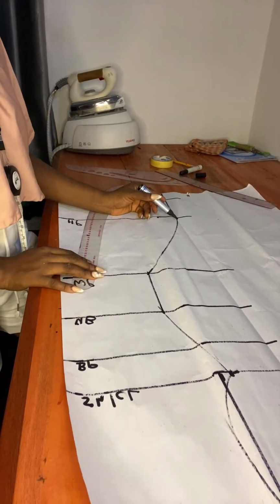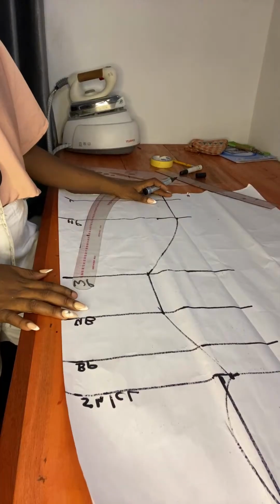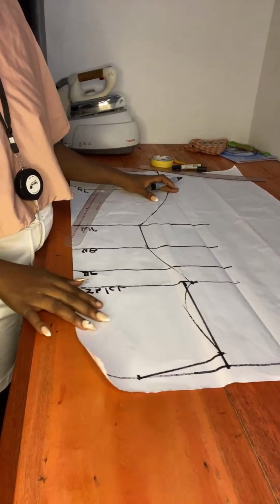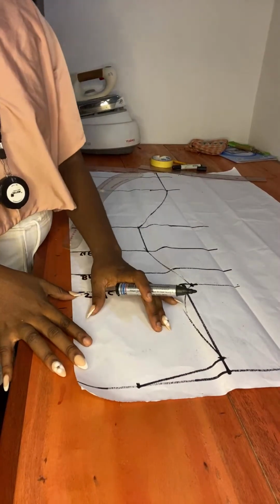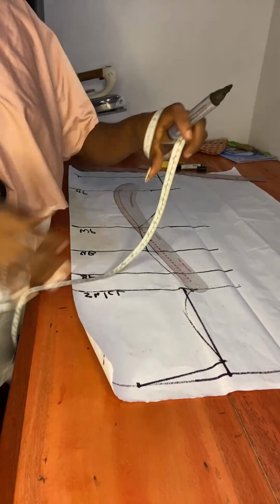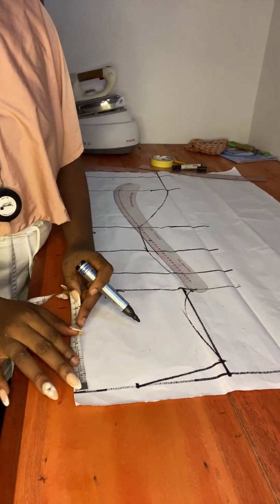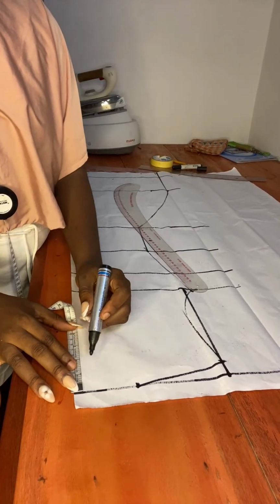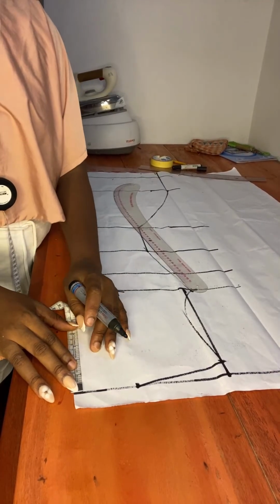This is what we have here. You can see how exaggerated the hip already is. All right, but this is not why we're here. We're here majorly for the halter neck. Okay, so the next thing we're going to do is to get our neck depth. We've gotten the neck width. We're going to get our neck depth, and that's depending on you.